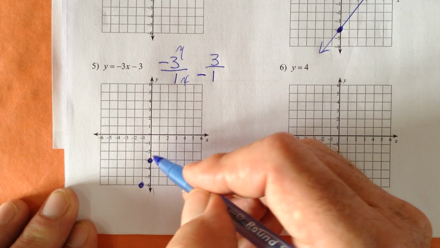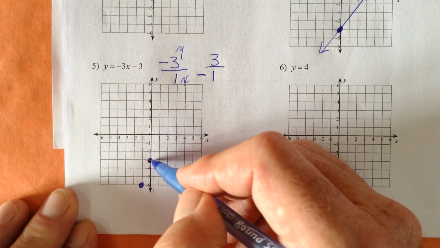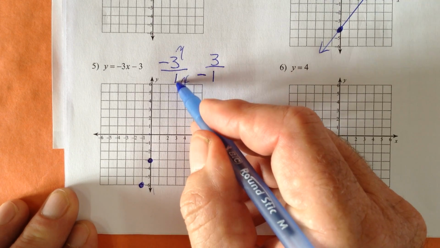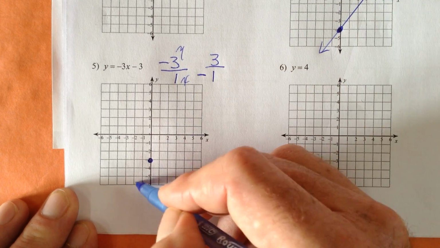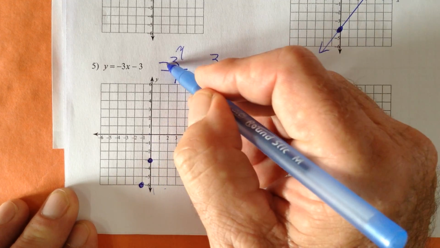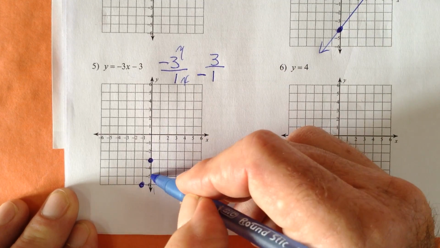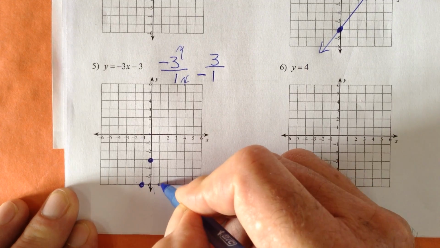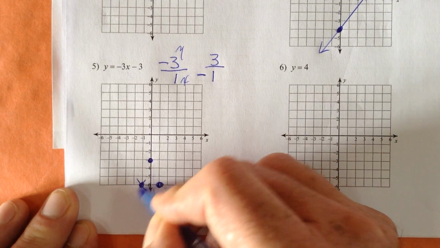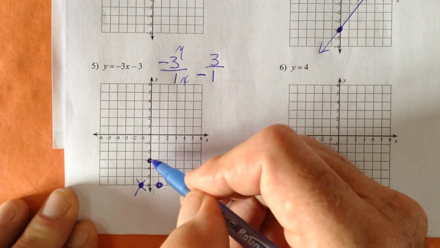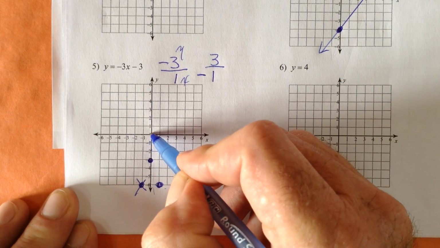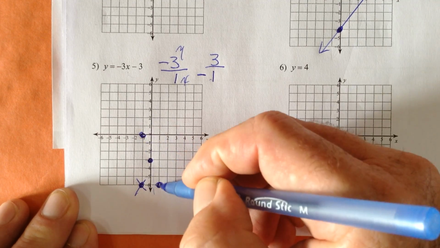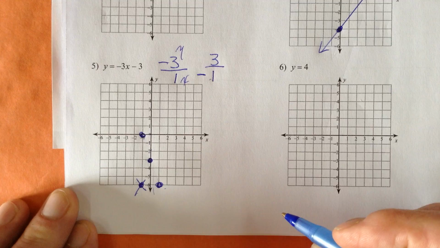did I do that wrong? I think I did the first one wrong. Yeah, I went negative 1 rather than positive 1. So this one would be negative 3, 1, 2, 3 down, and then positive 1 over. Okay, so that's bad. And this one would be positive 1, 2, 3 up, and then negative 1 over. There, that makes sense. There's my line right there.